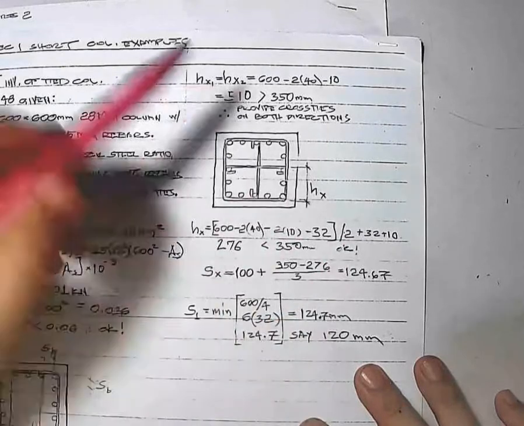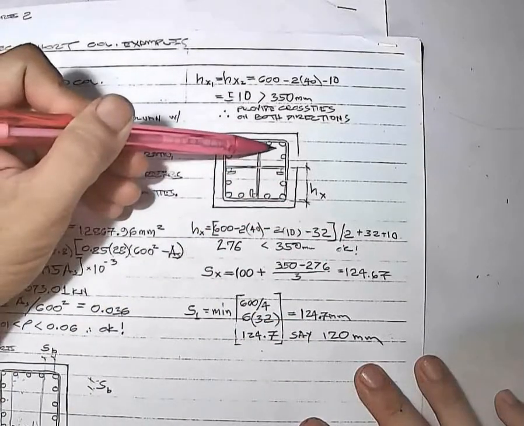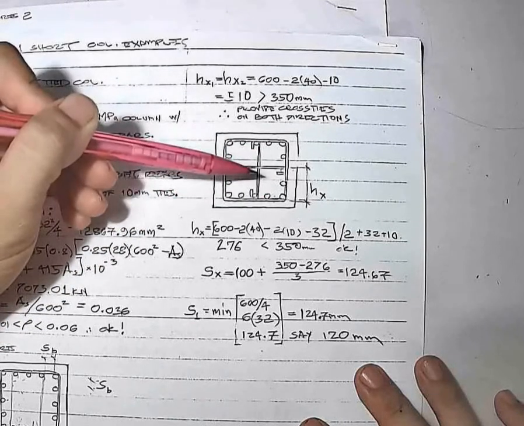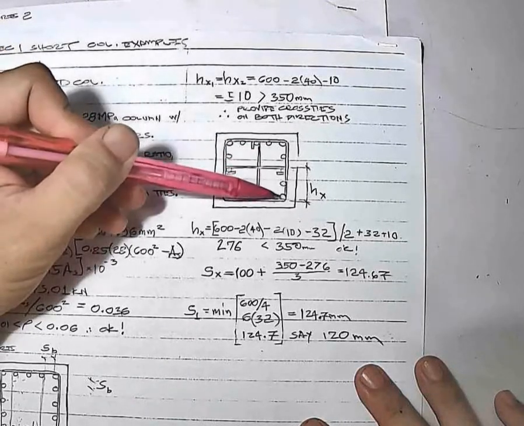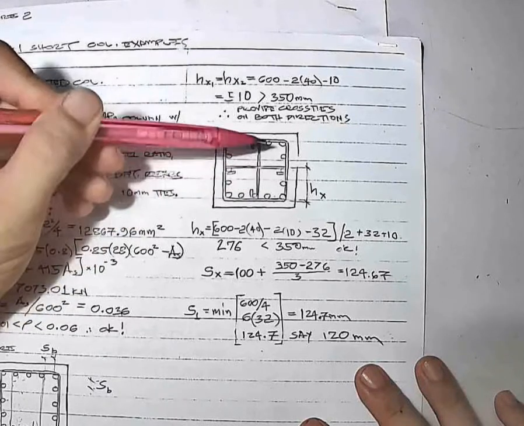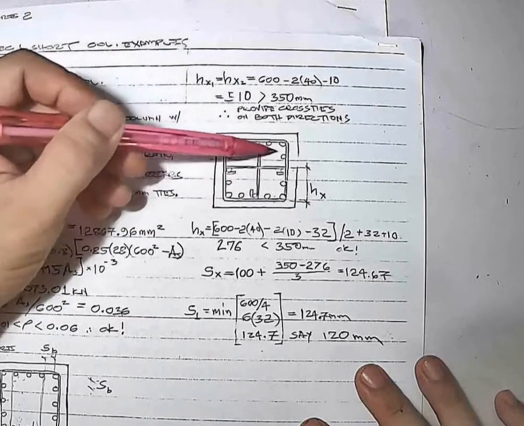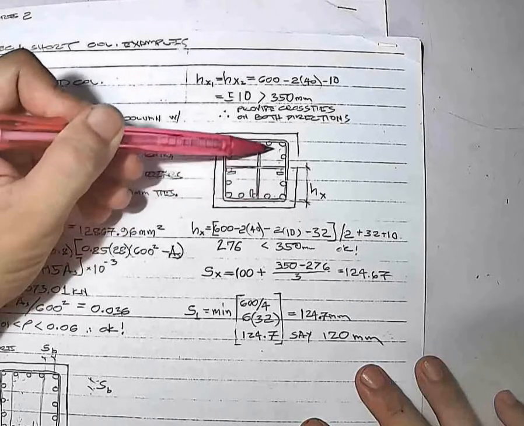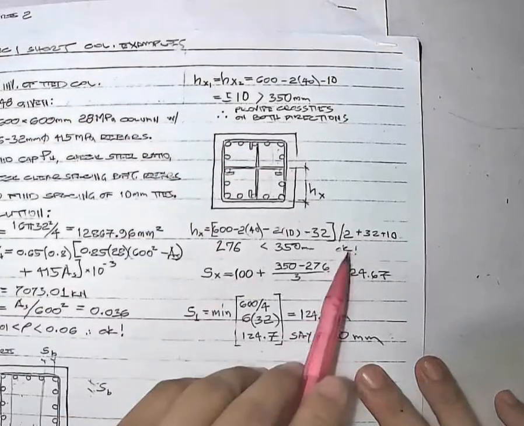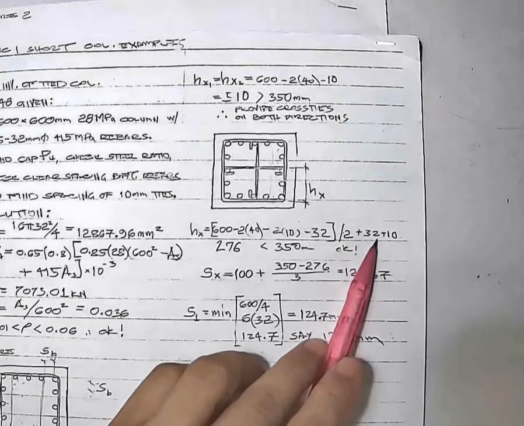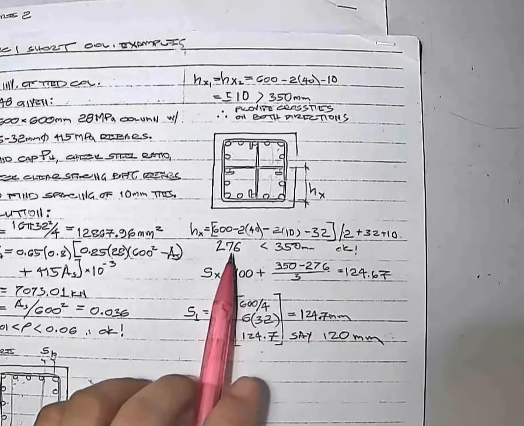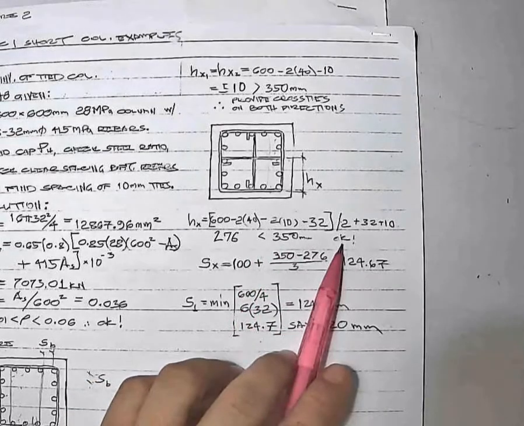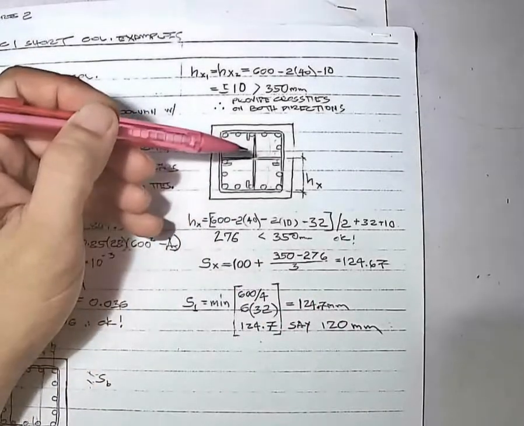All over 2 dahil dalawang spaces lang in between ties and cross ties. Okay? Remember, ties and cross ties. Pero in between rebar, obviously you have 4 spaces. But between ties or cross ties, you have 2 spaces. That's why it is over 2. Plus 32 and 10, you now have 276. So less than 350. Therefore, okay yung cross ties natin na isa.